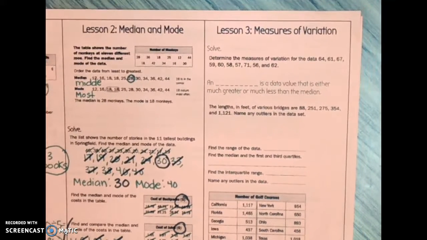Okay, we're going to look at lesson 3 today in chapter 11. It's called Measures of Variation. And we're going to introduce some new things in this. We're going to introduce something called quartiles, which are values that divide the data set into 4 equal parts. The first and third quartiles are the medians of the data values less than the median and the data values greater than the median. The interquartile range is the distance between the first and third quartiles of the data set, and then the range is the difference between the greatest and least data values.